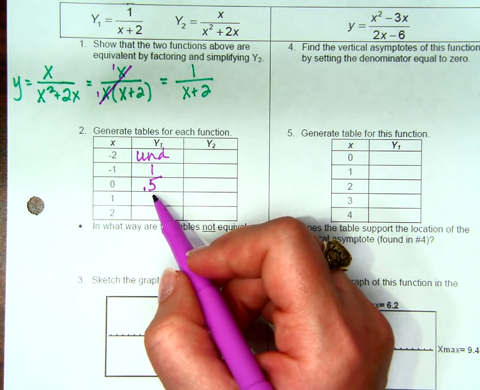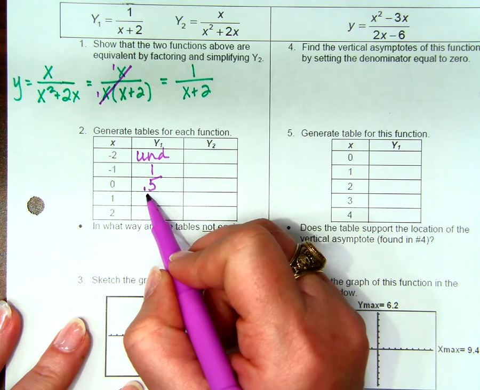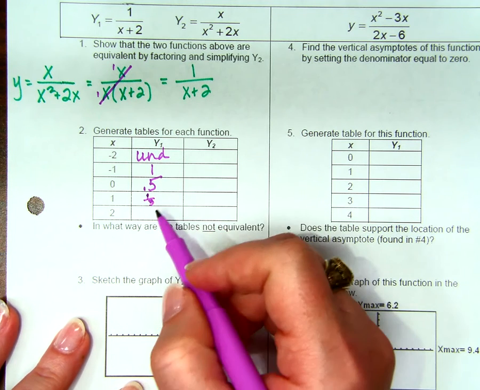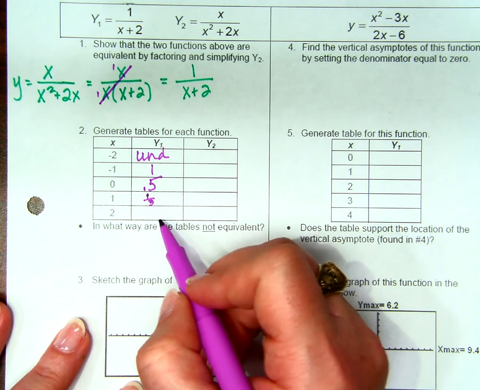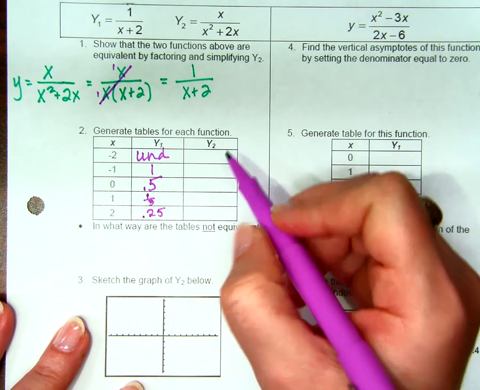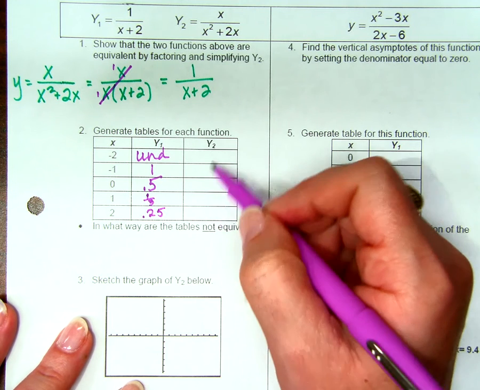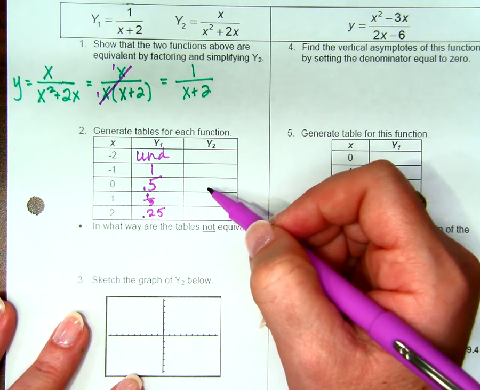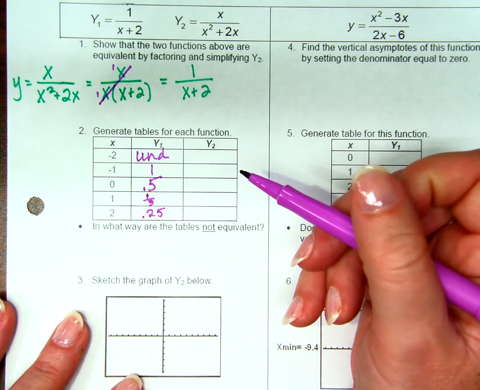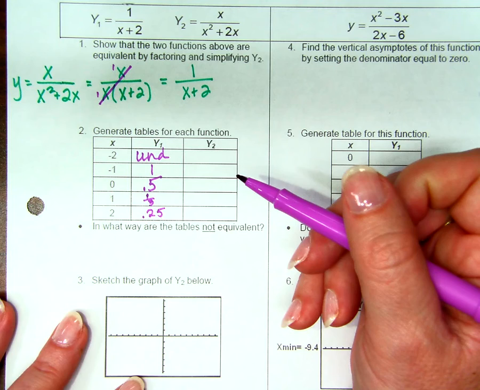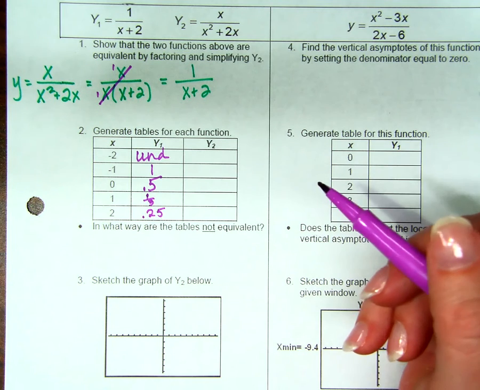She's helping her out. Do you have it? 1/3? And somebody else at your table? 0.25. All right, keep going at your table for y2. Do you guys have y2 in yet? Okay, they're helping. Does anybody else have y2?